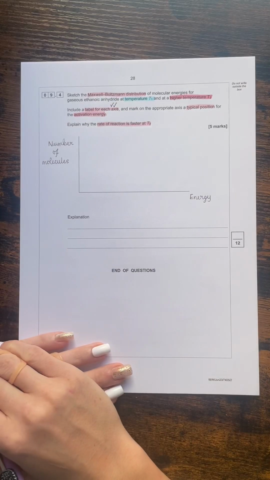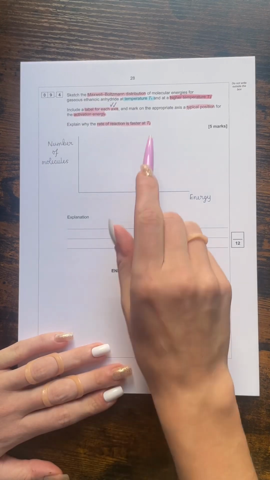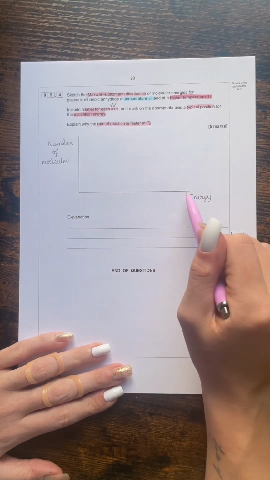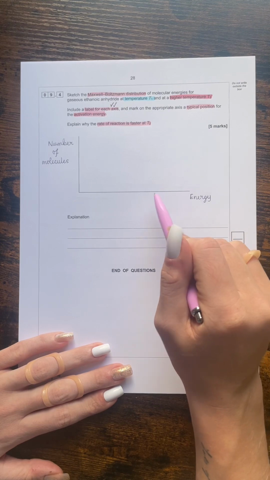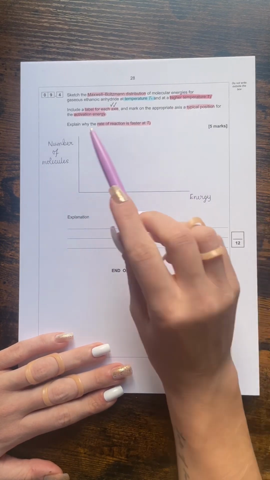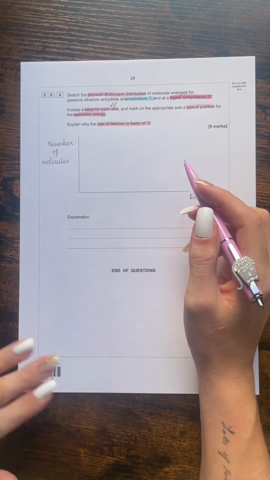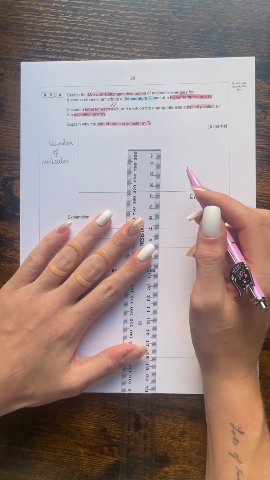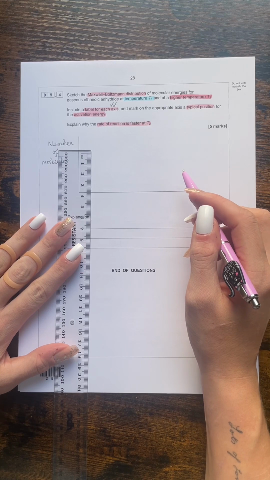We're going to mark on the appropriate axis a typical position for the activation energy. So by appropriate axis it means that it needs to be on the energy axis, so we're going to have to mark on the x-axis, not marking on the curves themselves, on the actual axis. So the activation energy, we usually find it somewhere over on the right hand side. We're not going to have the activation energy down here.